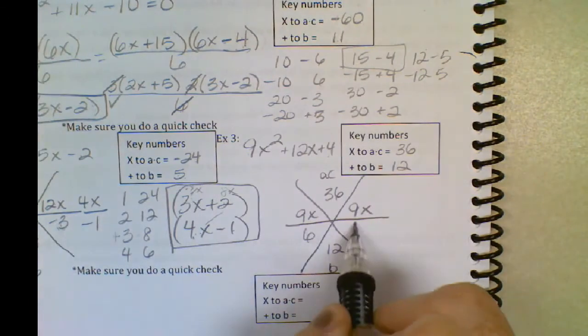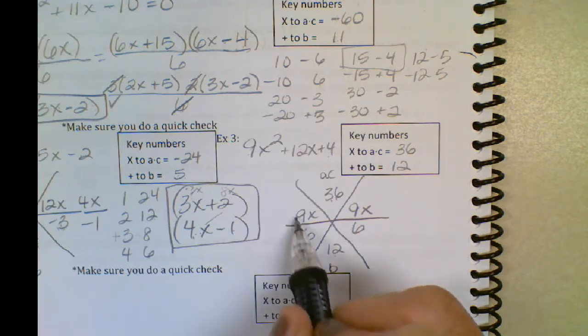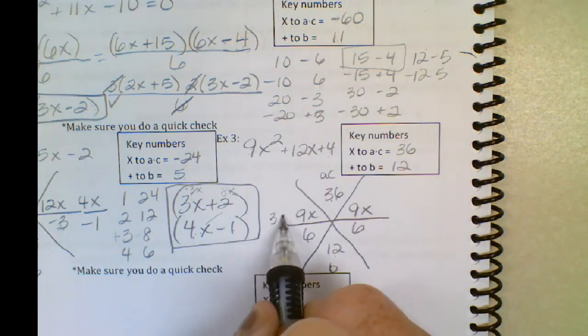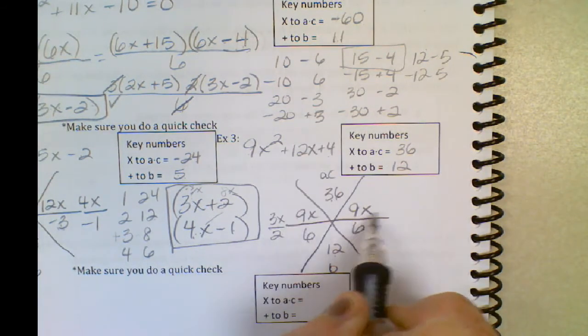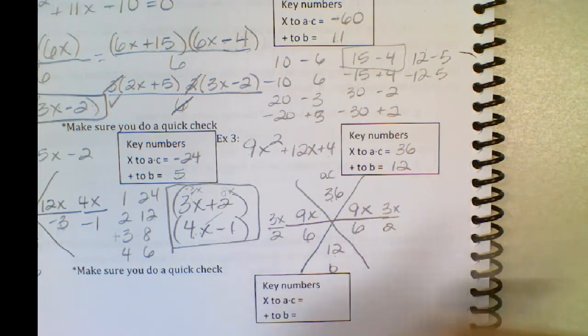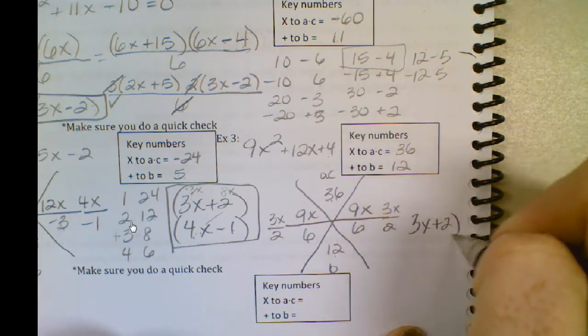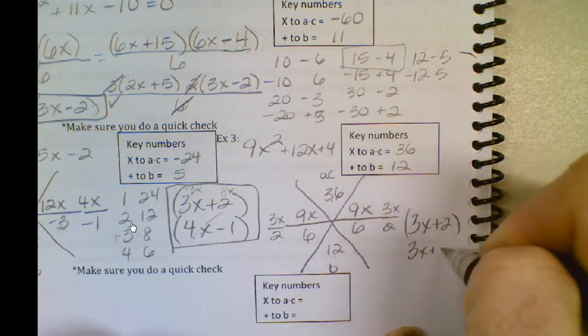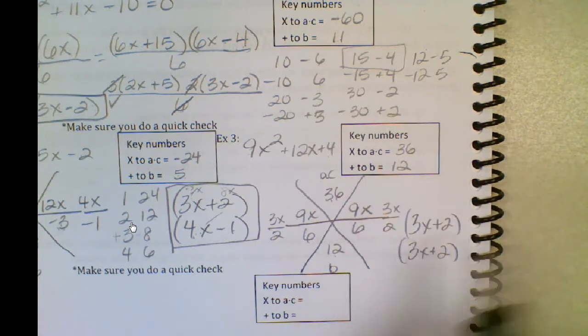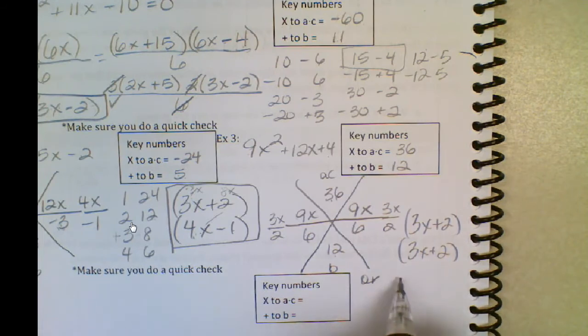So that's going to be 6 and 6. 6 plus 6 is 12. 6 times 6 is 36. So in this case, we actually have the same factor twice, and that reduces to 3x over 2. Sorry about that. So your factors are going to be 3x plus 2 and 3x plus 2. The other way you could write that would be 3x plus 2 squared, because it's the same factor being multiplied by itself.